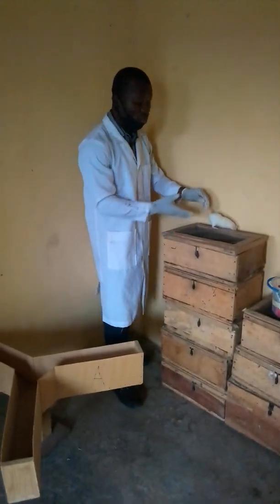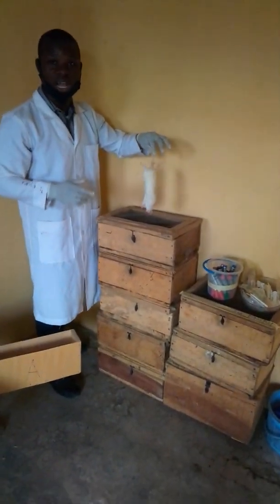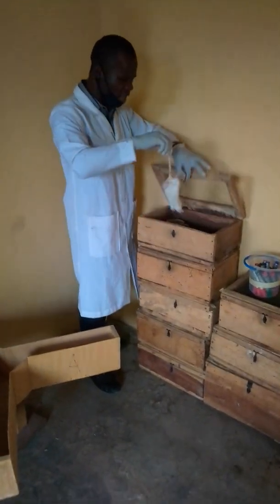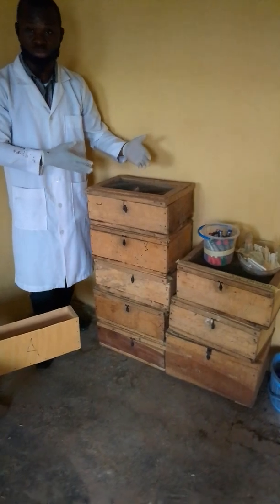Sometimes we make use of the Wistar rats or the mice. We administer the drug to the animals to know if the drug has any neurobehavioral effects. And how do we actualize that? After administering the drug to the animals for a period of time, sometimes 1 month or 2 months, we then expose the animal to various neurobehavioral models.